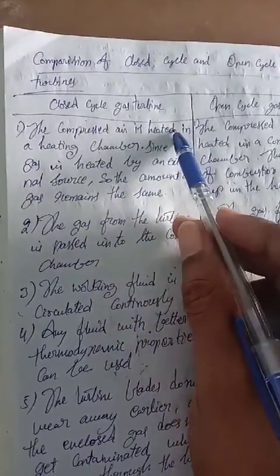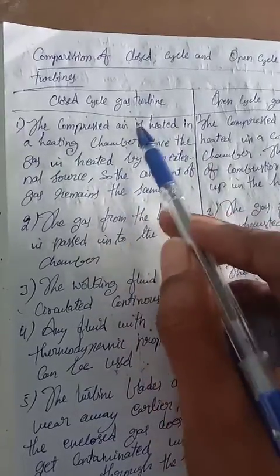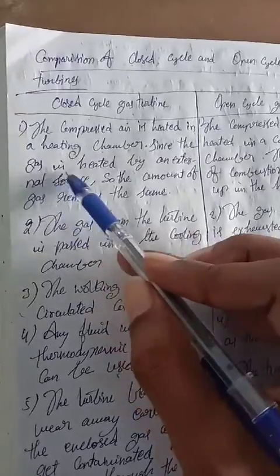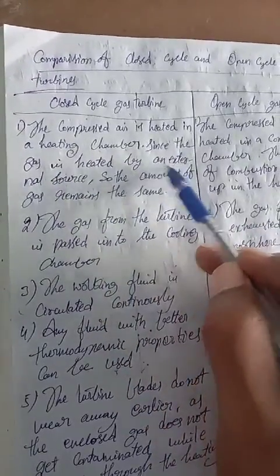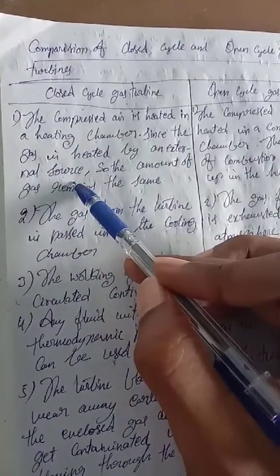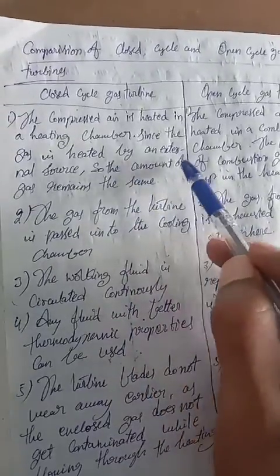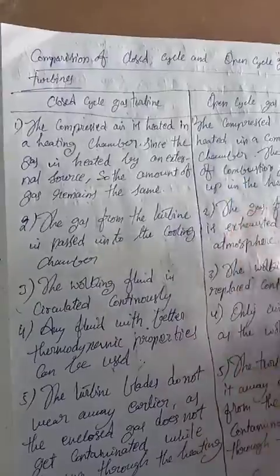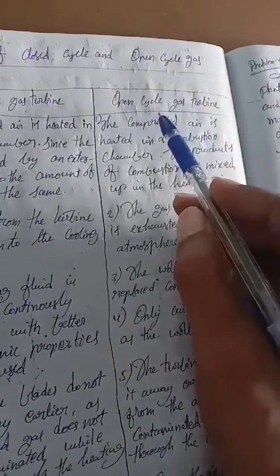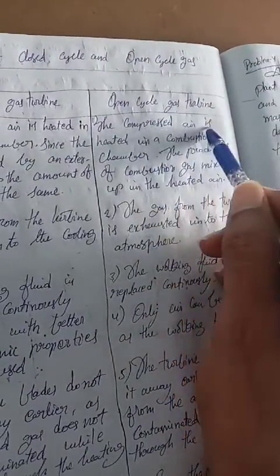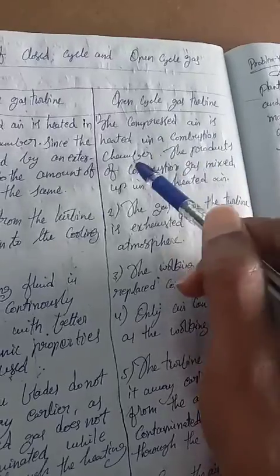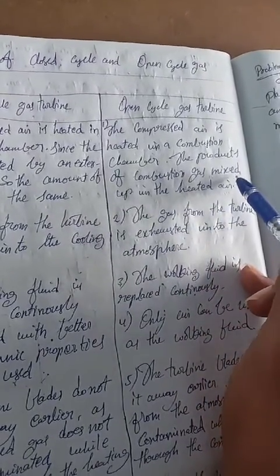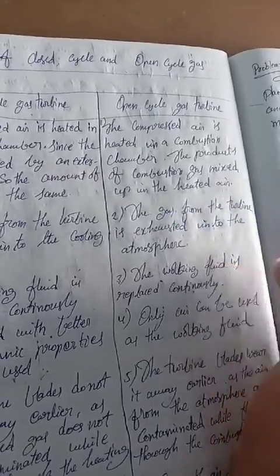Here the compressed air is heated only in a heating chamber, since the gas is heated by an external source, so the amount of gas remains the same. Okay, and in the open cycle, the compressed air is heated in a combustion chamber. The products of combustion gas mix up in the heated air.